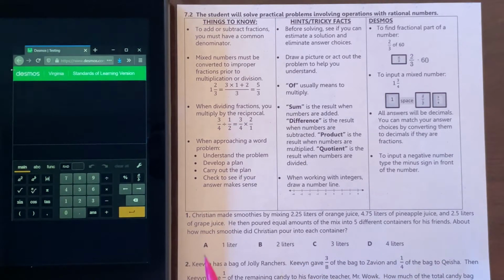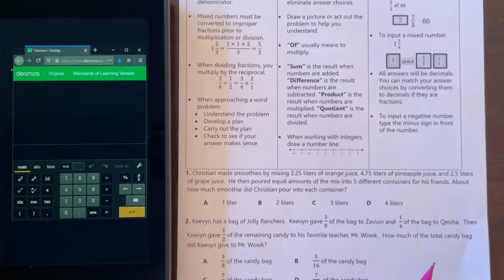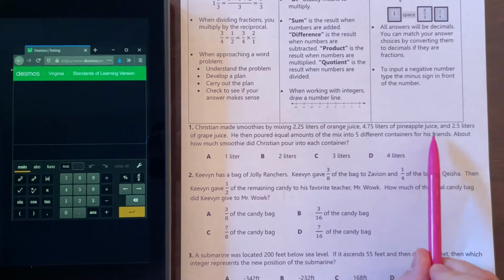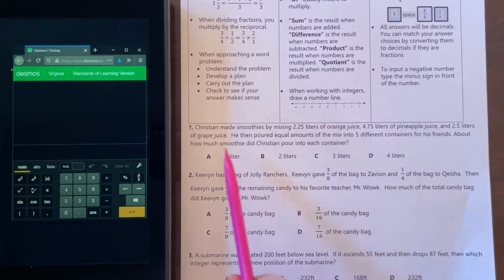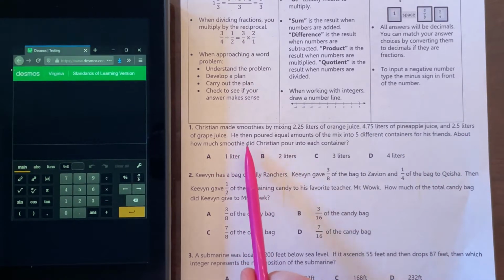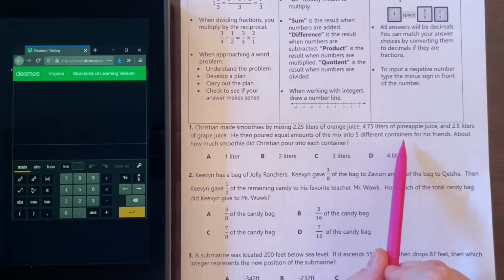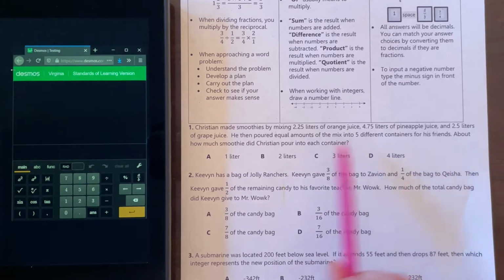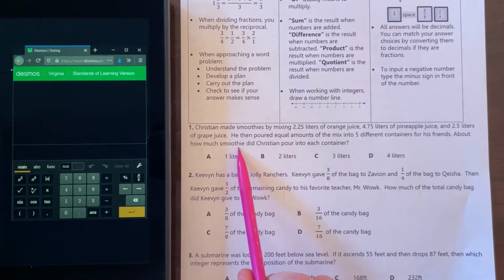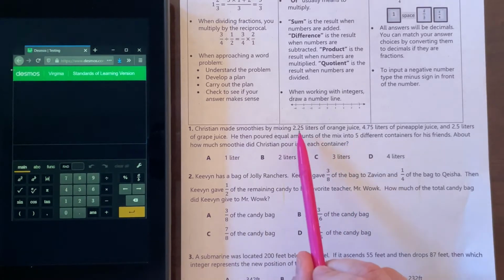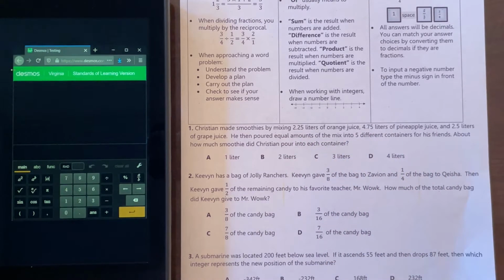So for number one, it says Christian made smoothies by mixing 2.25 liters of orange juice, 4.75 liters of pineapple juice, and 2.5 liters of grape juice. He then poured equal amounts of the mix into 5 different containers for his friends. About how much smoothie did Christian pour into each container? Okay, so what I'm going to do is add those 3 values together.